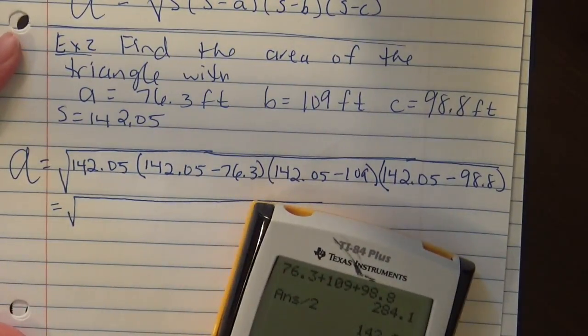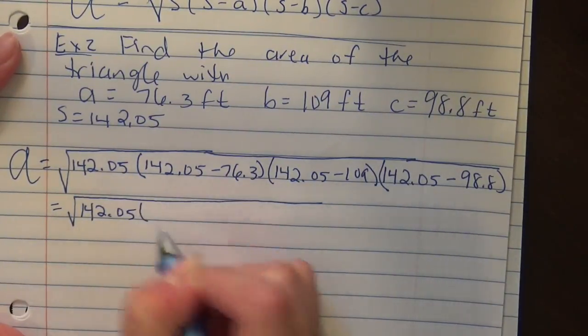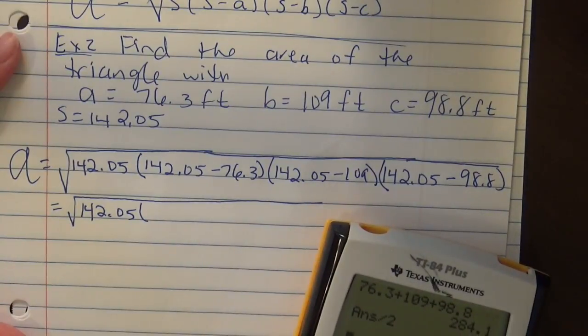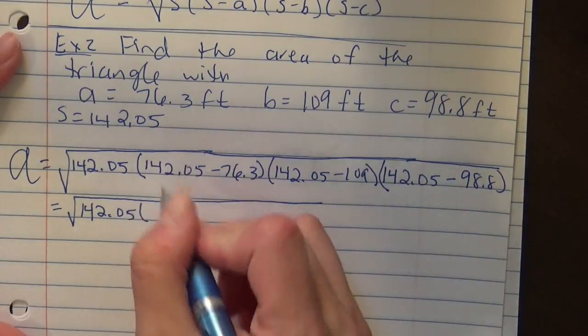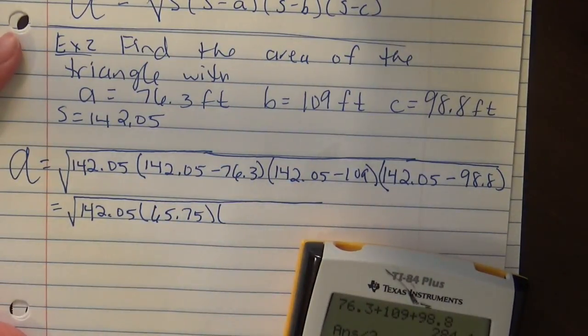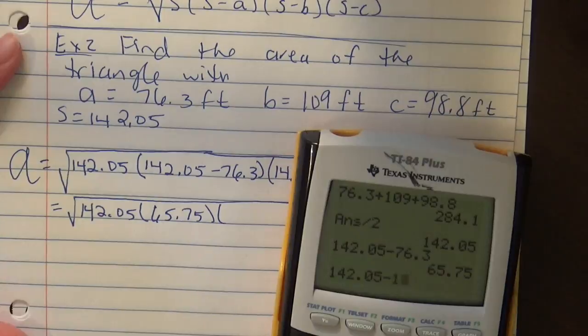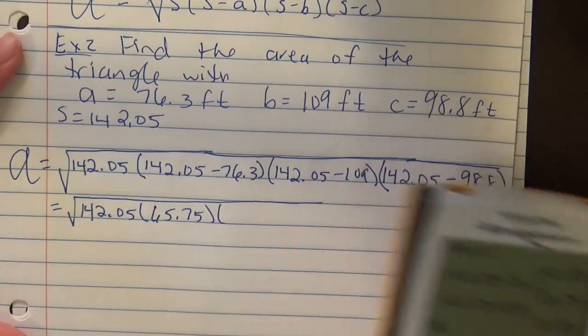Okay, so we've got 142.05. S minus A is going to give us 65.75. S minus B, so that's 142.05 minus 109, gives us 33.05.